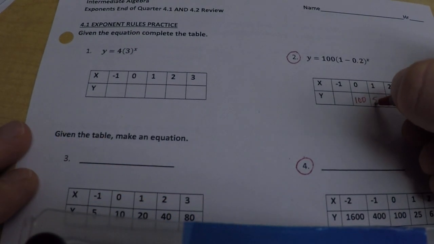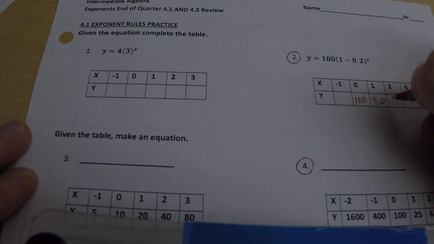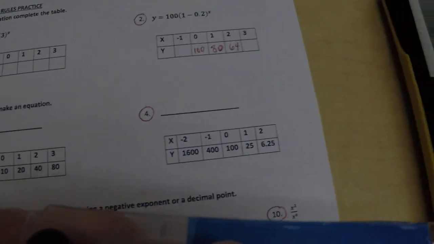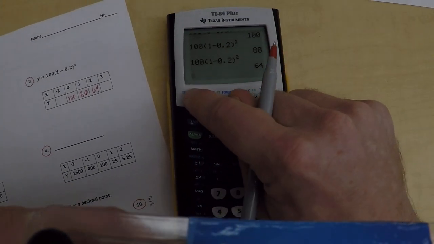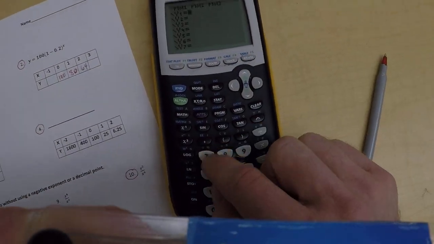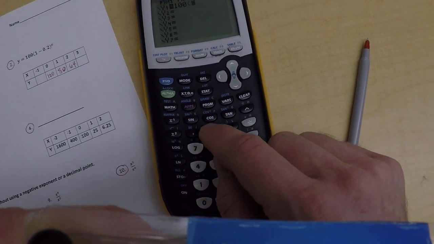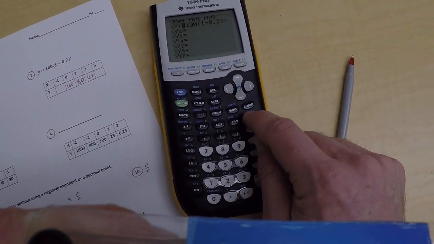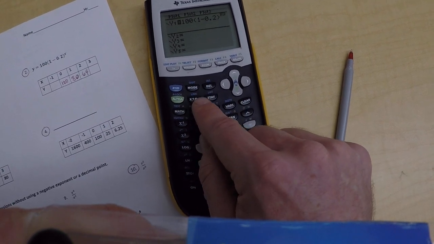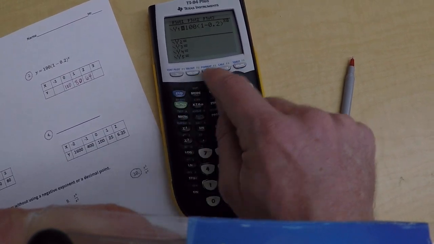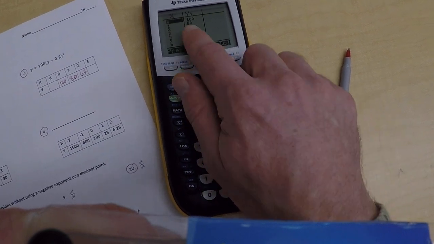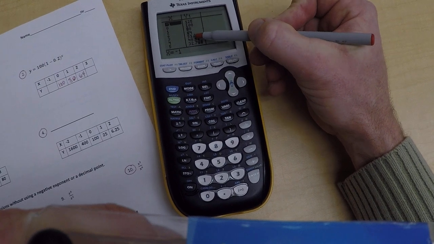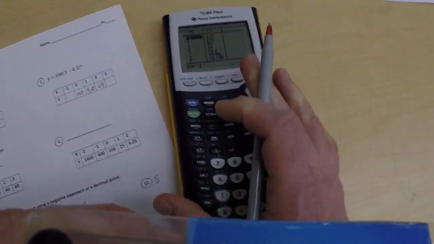So we have 80. 64. Another method is you can go straight to your y equals and type in 100 parentheses 1 minus 0.2 parentheses caret and then x is right there, and then look at the table, second table, and we can get the same numbers, but now I have a little more, so I can put the 125 and the 51.2 in the table.